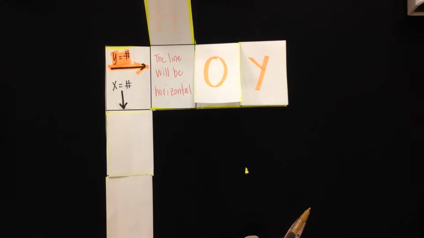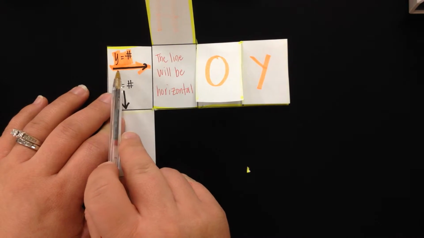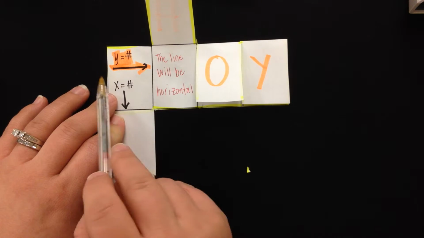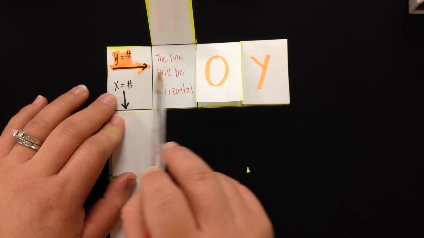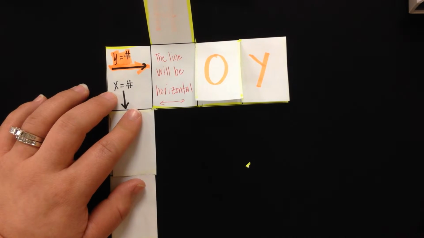Now, let's make sure everybody knows what horizontal is. Okay? And if you can't figure out already, horizontal is in this direction. That's why we did the HOY on top. So it's left to right. So your line is going to be left to right on your graph. Okay.